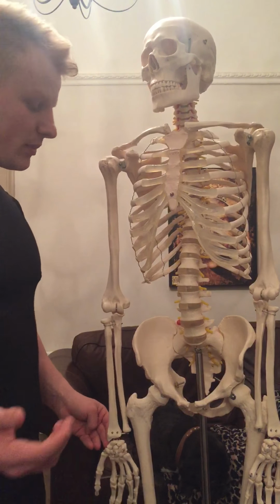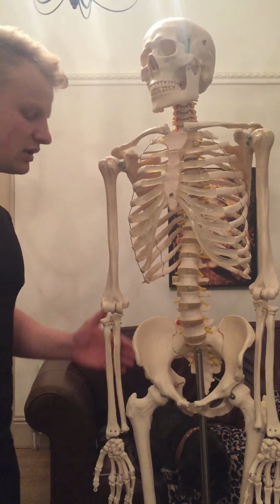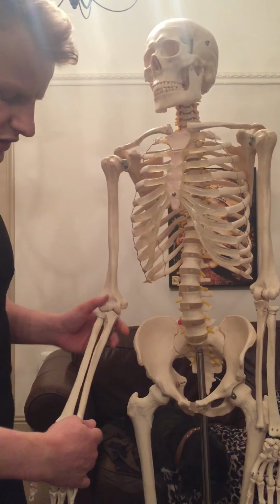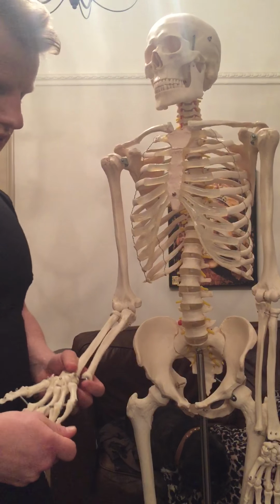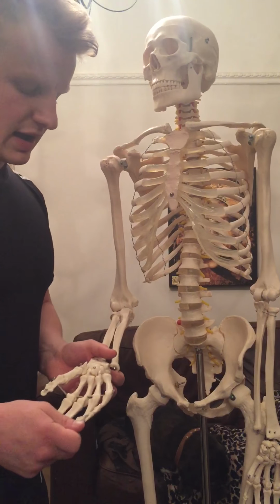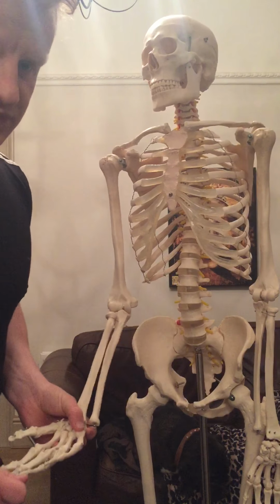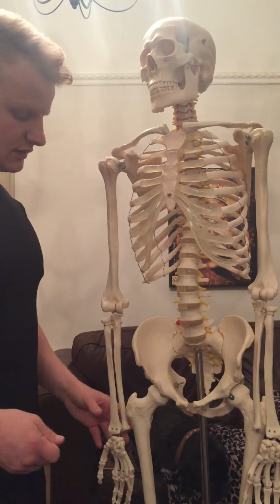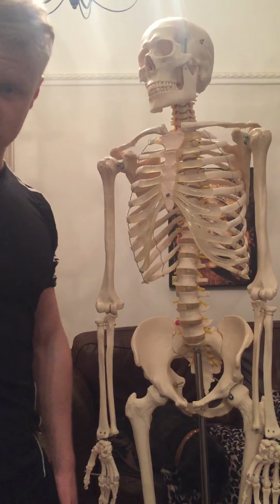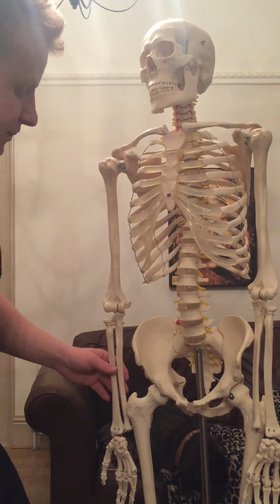Then we've got flexor carpi ulnaris, which again originates from the medial epicondyle and comes down the ulna and inserts to the pisiform, the hook of hamate and the base of the fifth digit. And what that does is that also flexes the wrist, but also ulnar deviates the wrist.